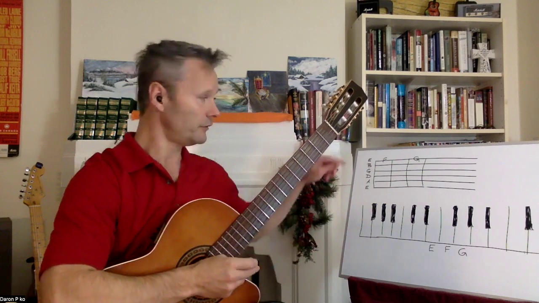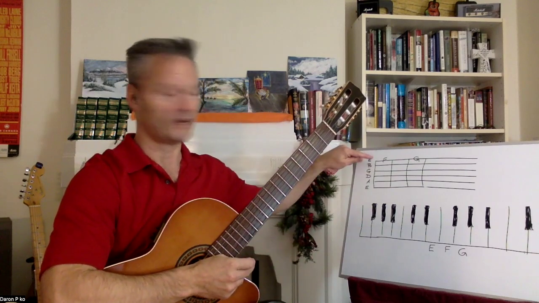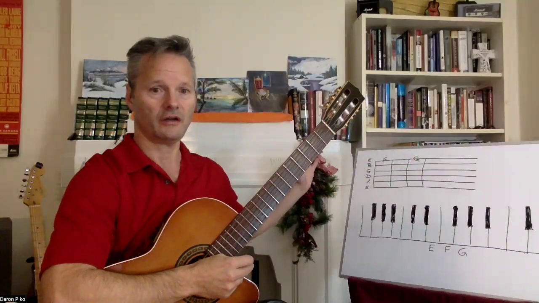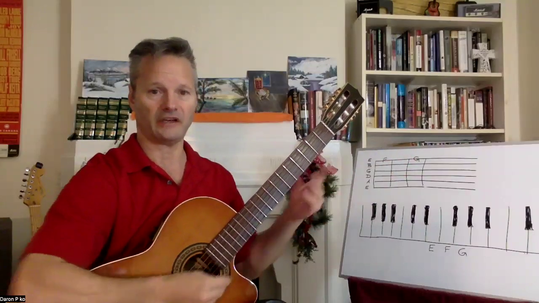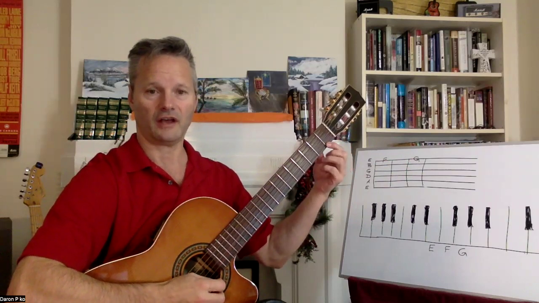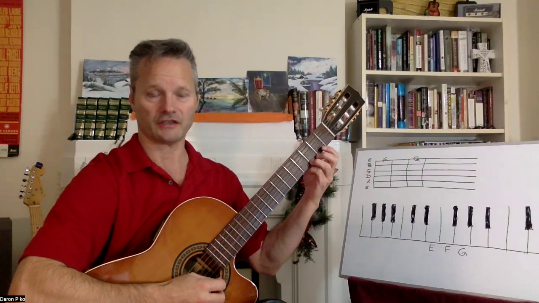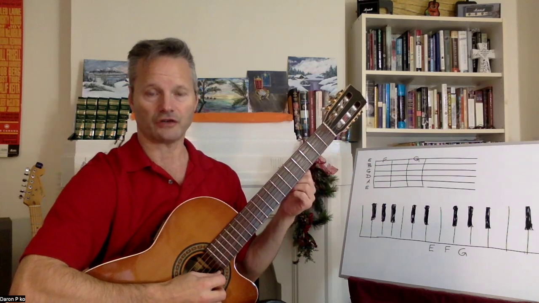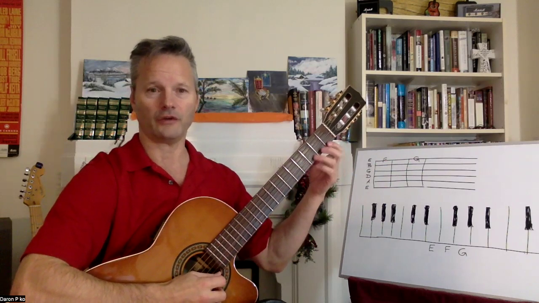Now I've labeled them. Open E, first fret F, third fret G. Always remember you're working left to right. E is open, it's the furthest left. F comes next and G next. So you would practice those notes. You'd play them. Always name your notes.